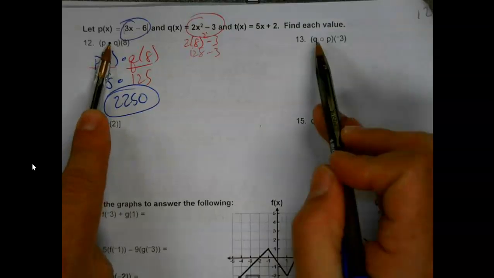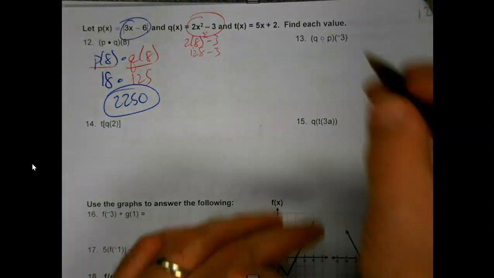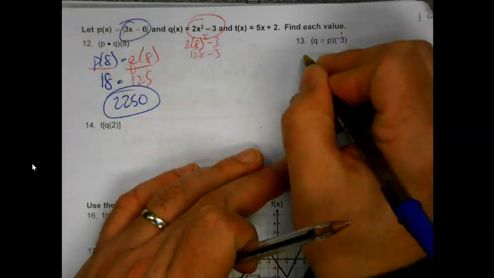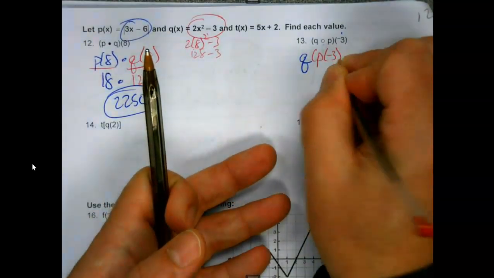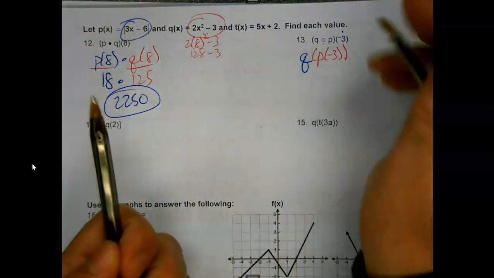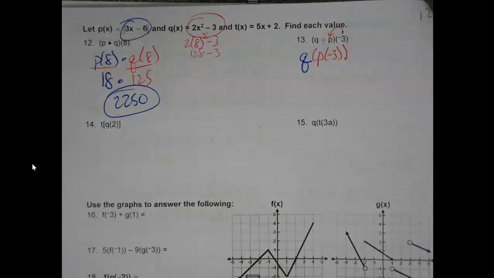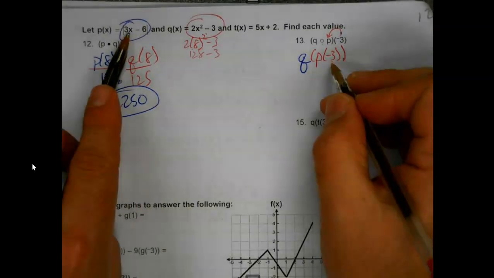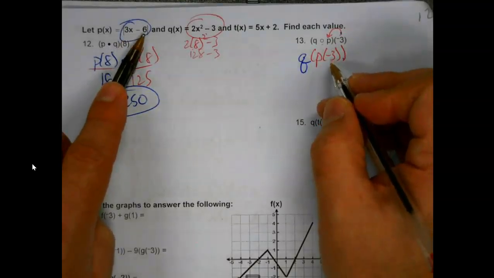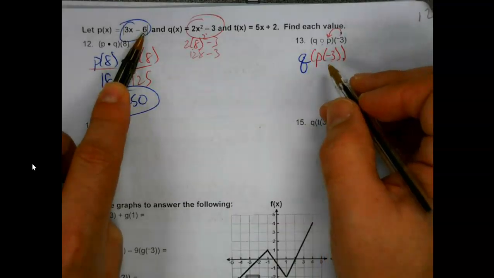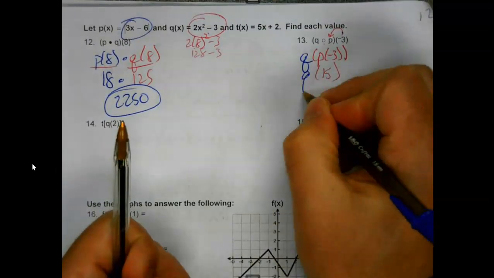Multiply, closed dot, composition, open dot. If it's a composition with a number, okay, let me rewrite this in a little different way. Basically here when it's a composition, negative 3 gets plugged into P first. So if I plug negative 3 into P, that'd be 3 times negative 3 is negative 9, minus 6 is negative 15, but it's the absolute value, so it's positive 15. That's my first job.